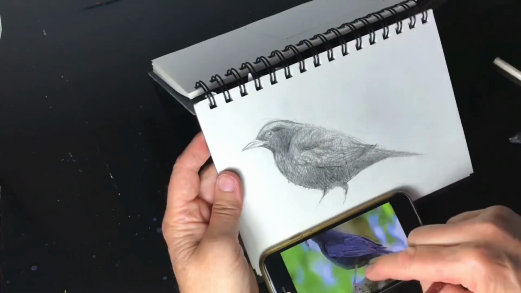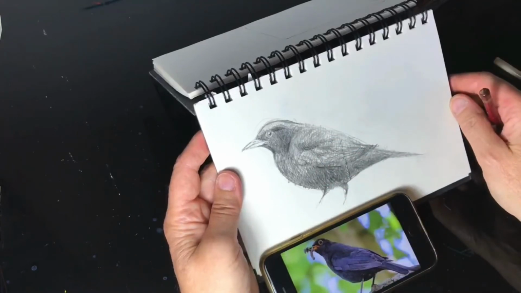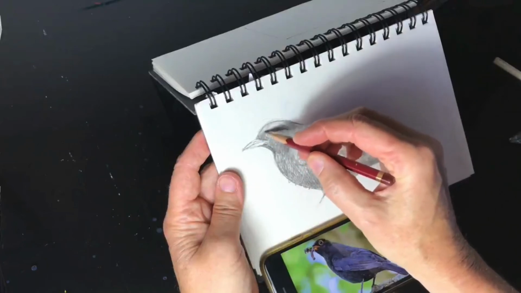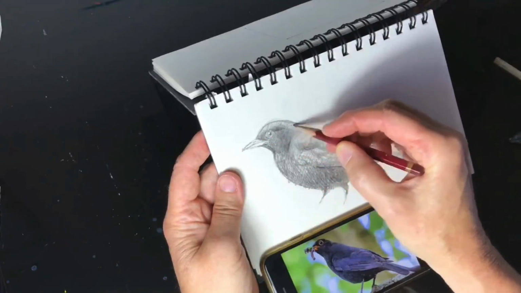It's looking a little bit crow-like, I think, my blackbird. Got a little way to go before I understand enough about my subject to start on my finished piece of work.